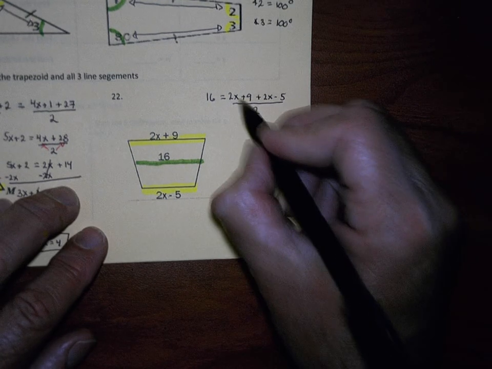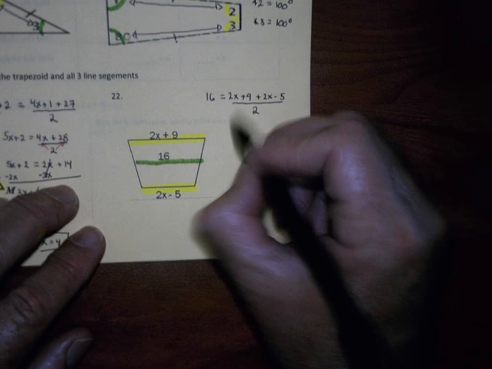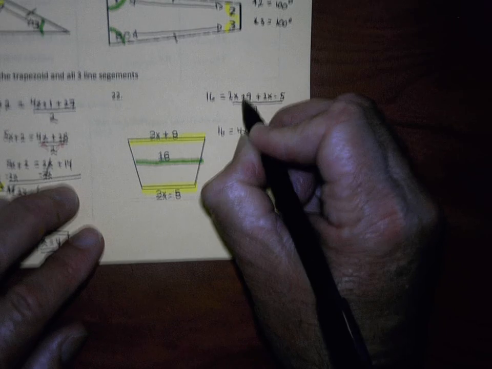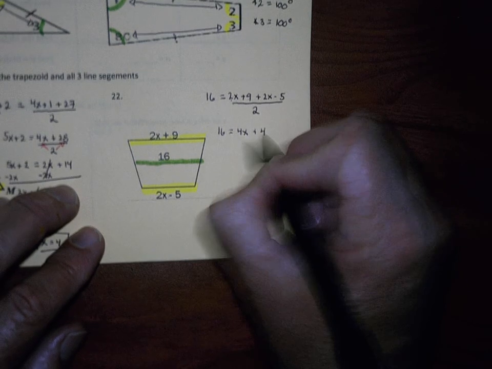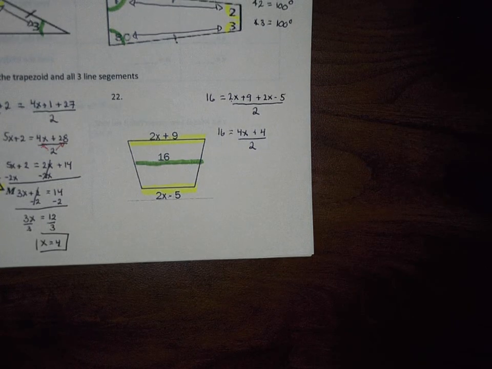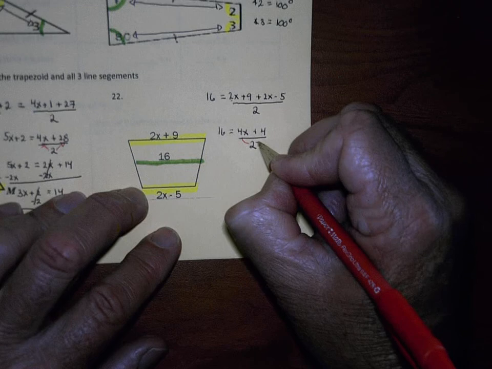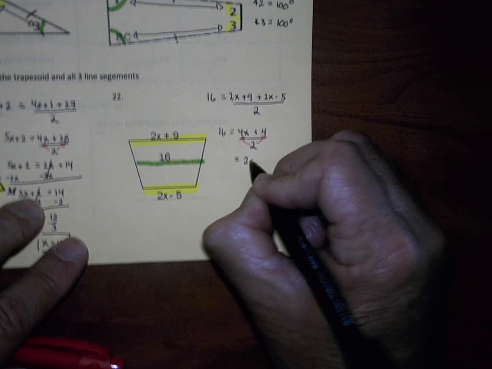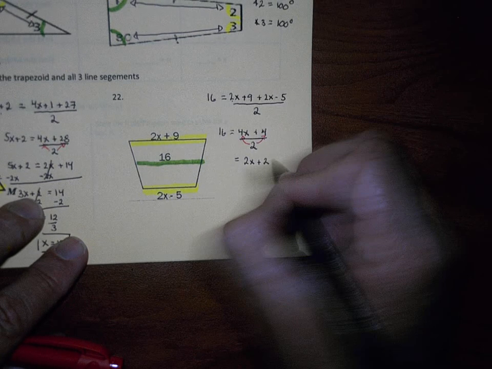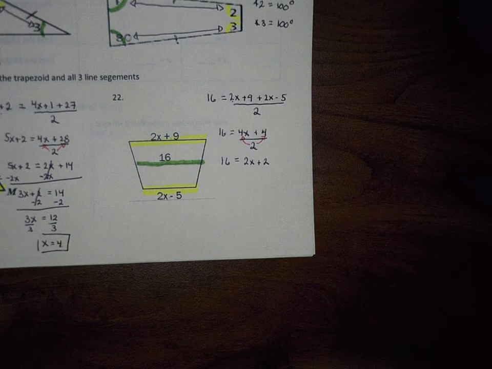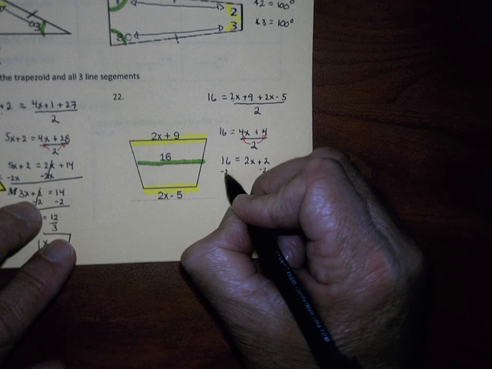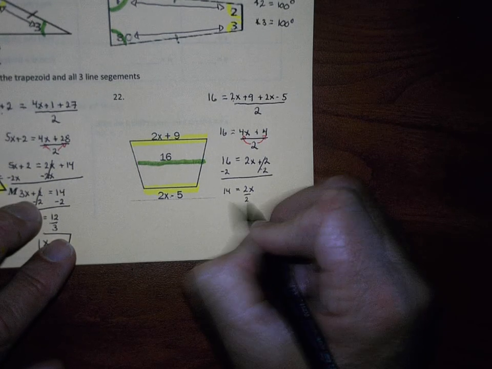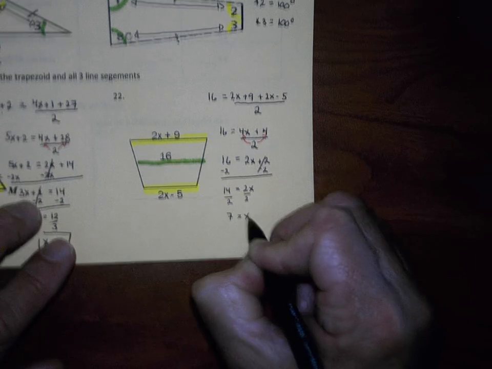Okay, so now when we solve this, let's simplify the numerator first. So 16 is equal to 2x and 2x make 4x. Positive 9 minus 5 make positive 4. Then we're going to divide by 2. Okay, now since 2 divides into both parts of the numerator, go ahead and divide it out. So 4x divided by 2 is 2x, plus 4 divided by 2 is 2. So now my equation becomes 16 equals 2x plus 2. And now I'm going to use simple algebra to solve this equation. 14 is equal to 2x. Divide both sides by 2. So we get 7 is equal to x. Okay? So that would be your answer.